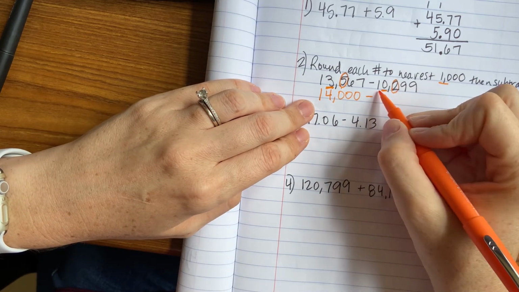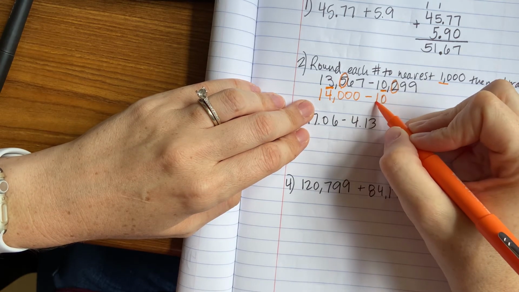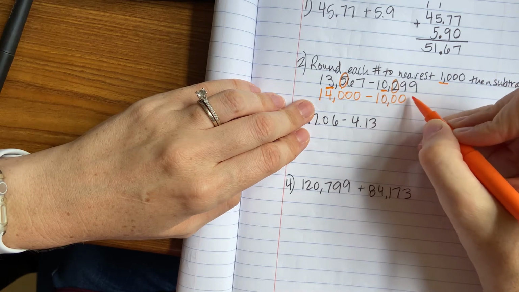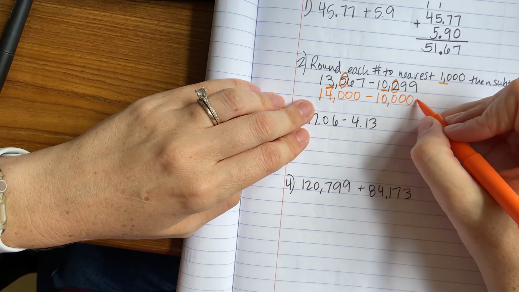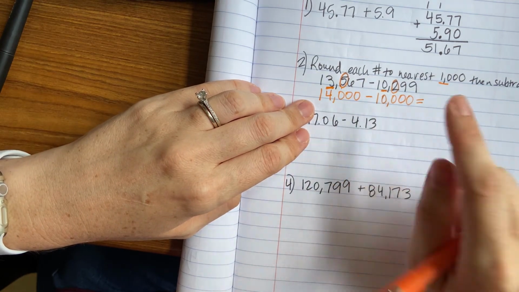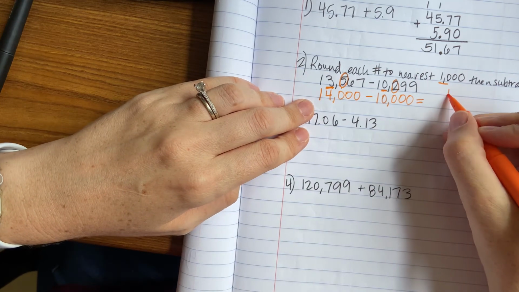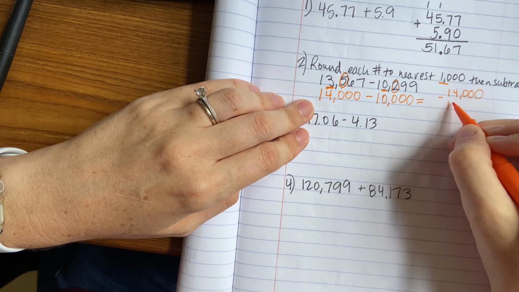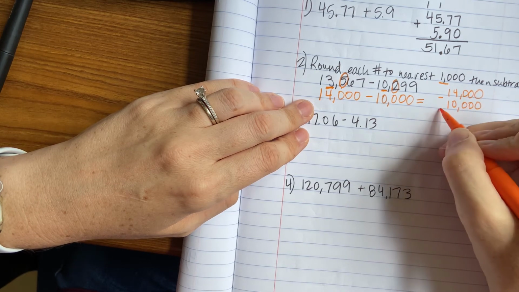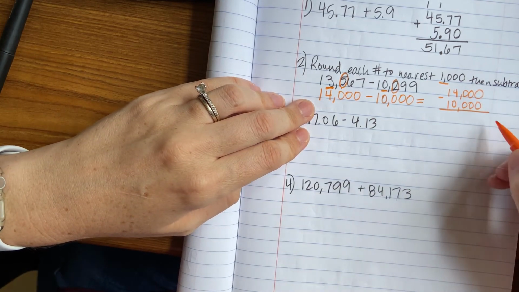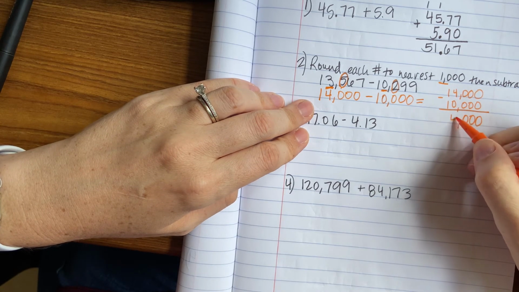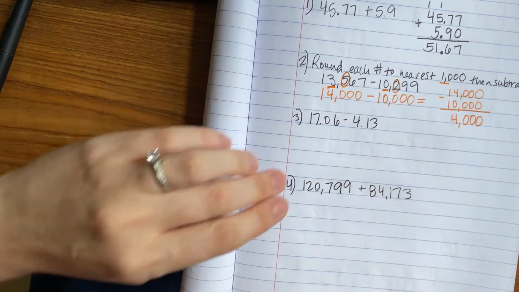Numbers in front stay the same. Numbers behind, 0 is their name. And don't forget your comma. So then I can easily solve this. Again, I'm going to stack my numbers before I try to solve it, because that's good practice. 0, 0, 0. 4 minus 0 is 4. 1 minus 1 is 0.